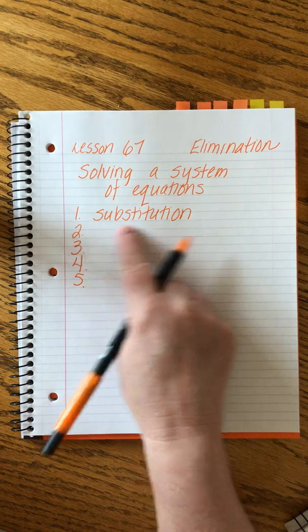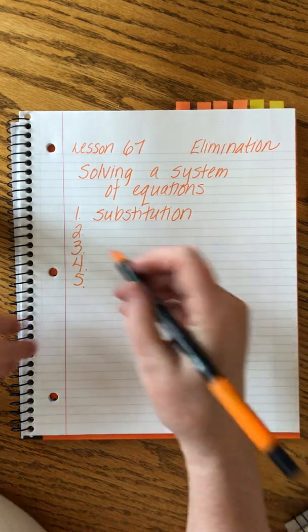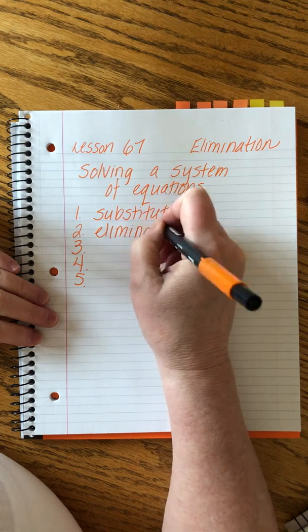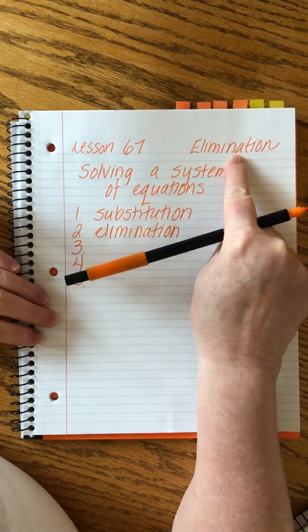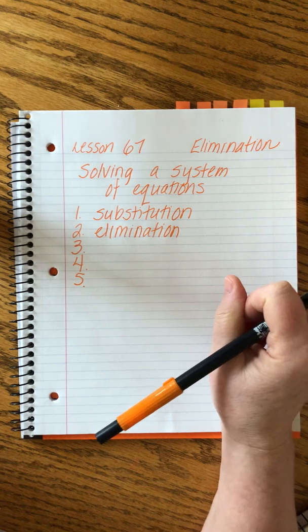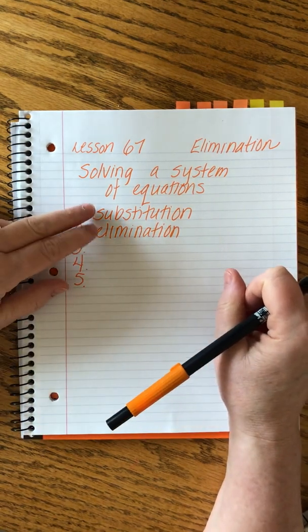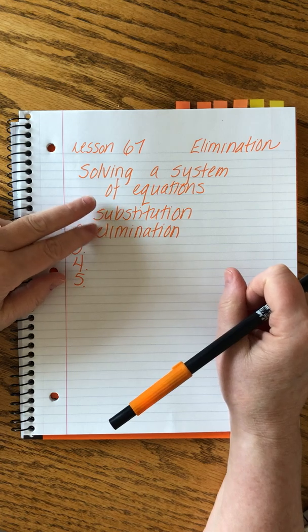Now, the second method we're going to learn today. It's called elimination. Look, right there. That is the second of the 5 ways. And what we're going to do is we're going to spend a lot of time practicing these 2.